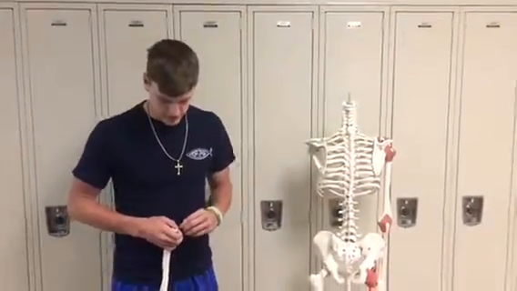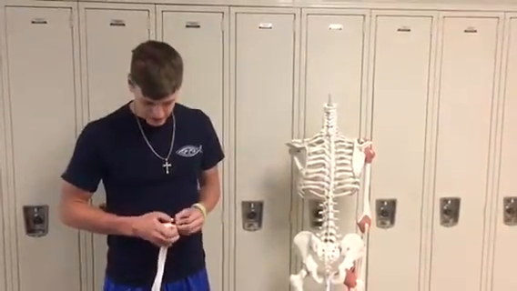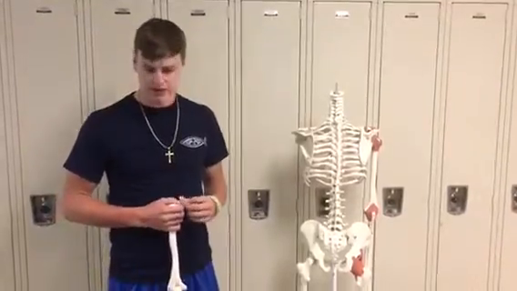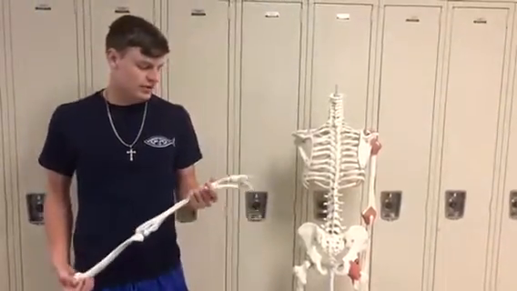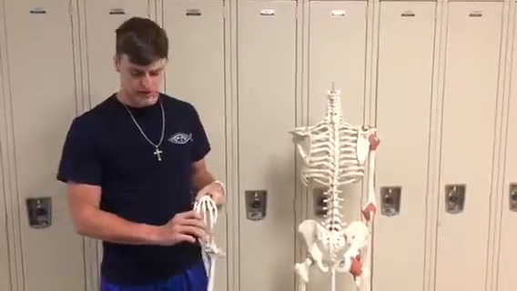Another synovial joint is the condyloid joint. It is an egg-shaped articular surface of one bone that fits into an oval concavity in another. It is biaxial, which means it can move in two directions. An example of it is the knuckles.